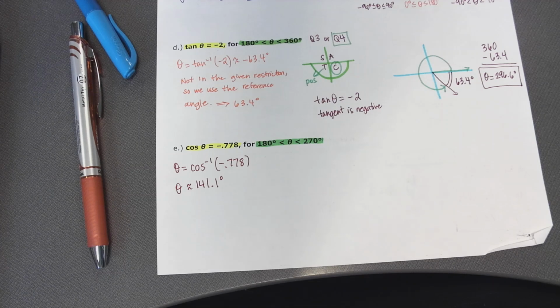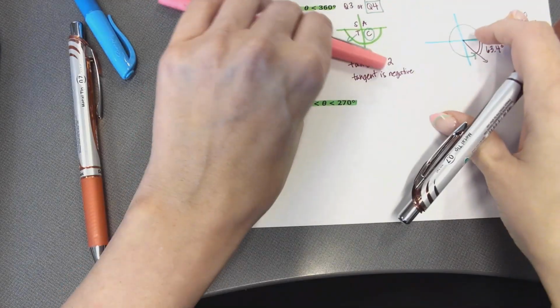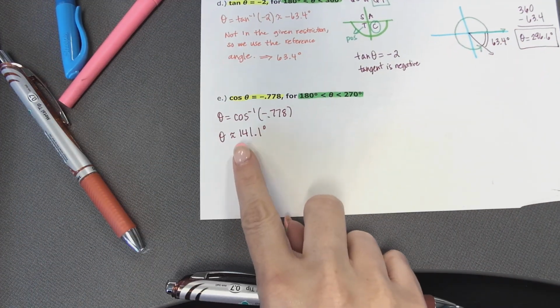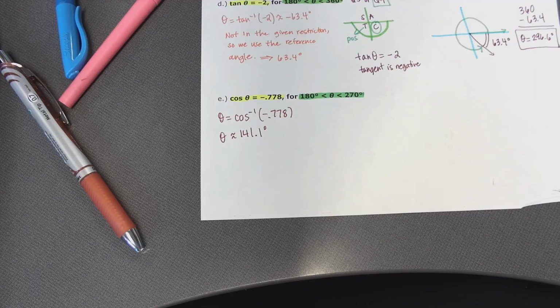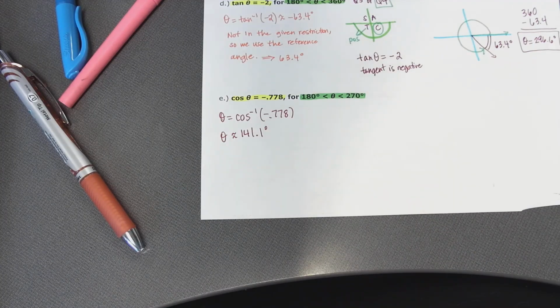Doing your inverse. All right, and then this one is a little bit trickier. Okay, it's not in the restriction, but in this case, we need a reference angle. Why can't my reference angle be 141.1 degrees?